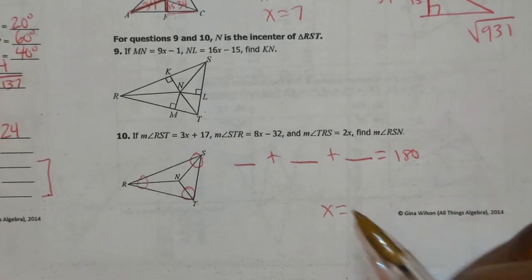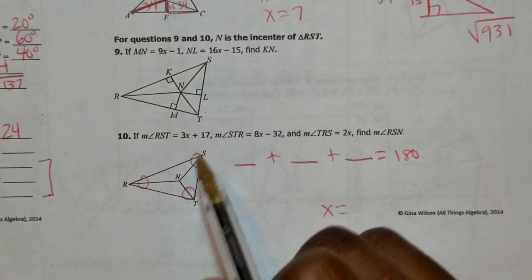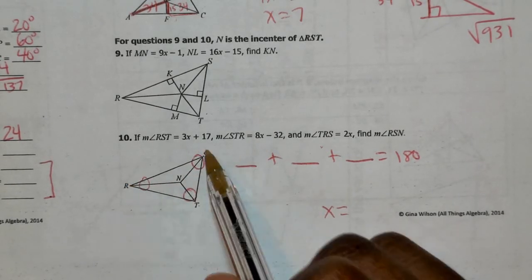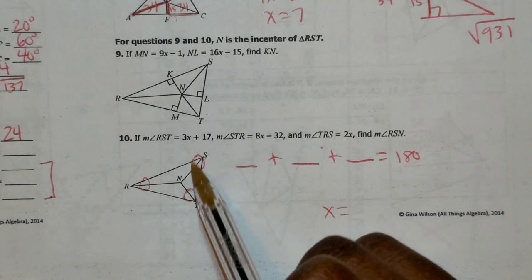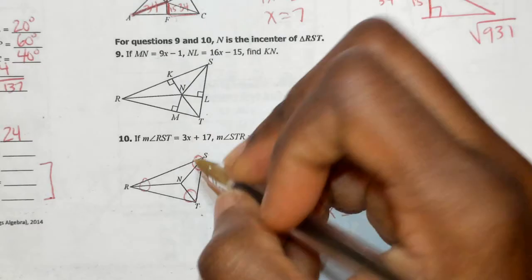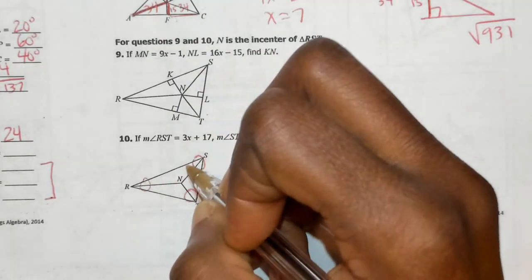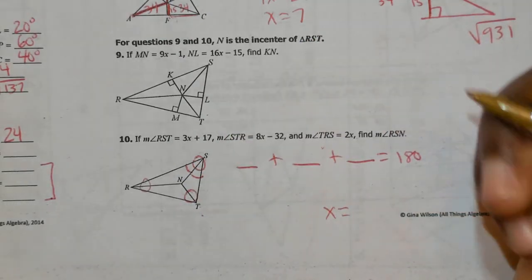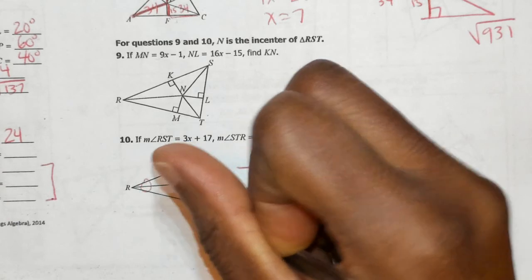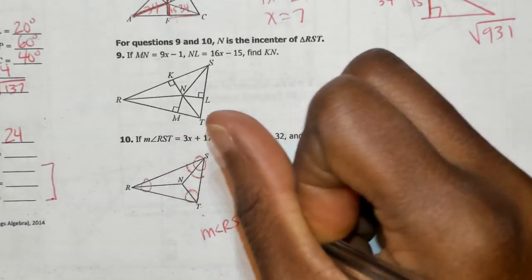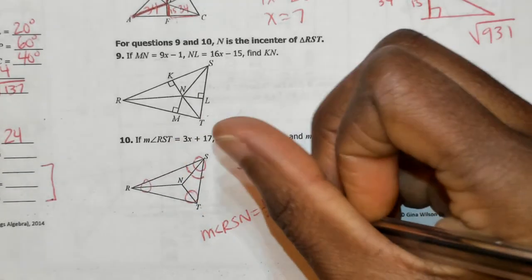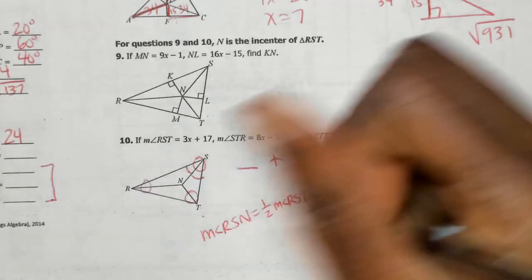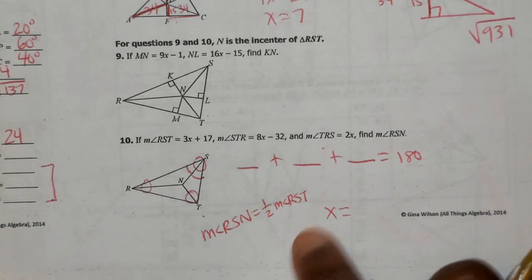Okay, then once you get x, they want angle RSN, which they don't give us an expression for. They give us an expression for RST, so we can figure out what this total angle is. And then RSN, since it's the incenter, these two would be equal, so RSN is half of that. So the measure of angle RSN is going to be equal to half of the measure of angle RST. So once you get x, plug it in and take half of RST.